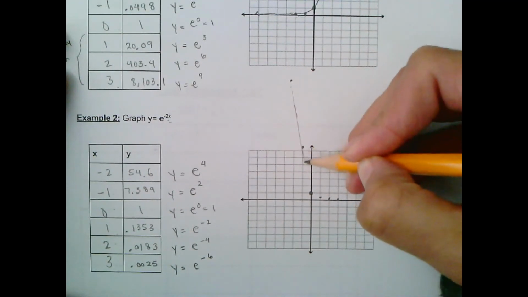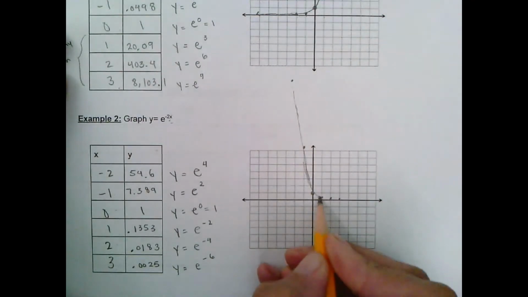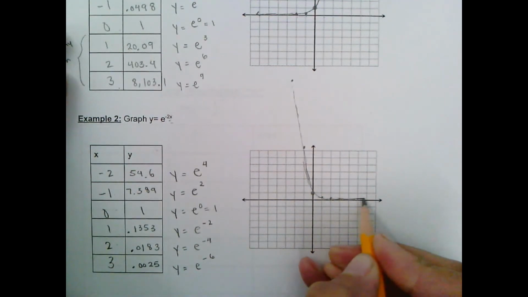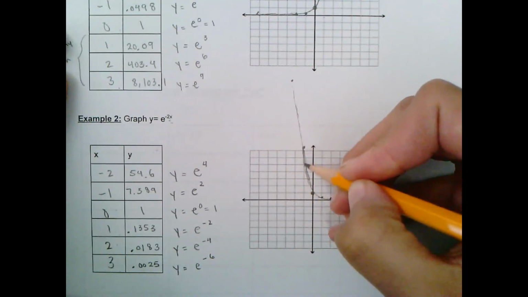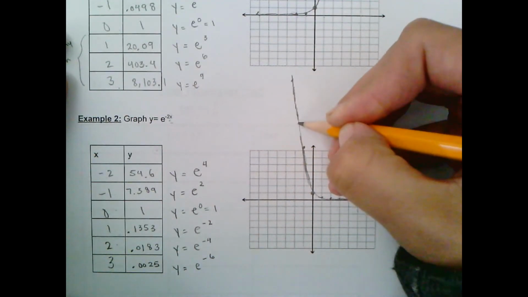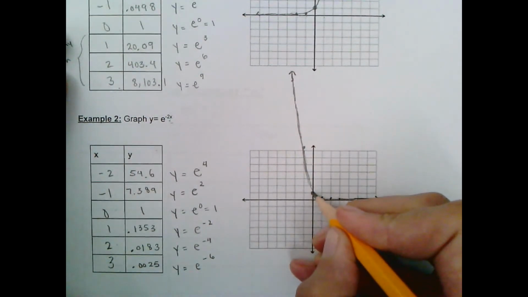And you want to try to make it smooth. Try not to have sharpness going on. It's great if you have a pencil. If you have a pen, well, good luck with that one. Because I would mess up if I had a pen. So again, for the points that are on your graph, you are expected to show accuracy.